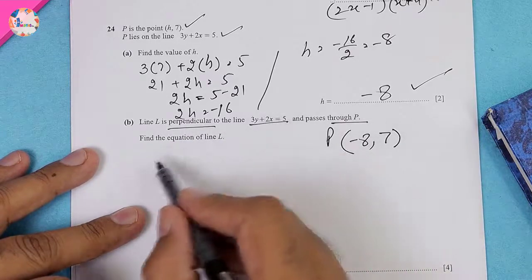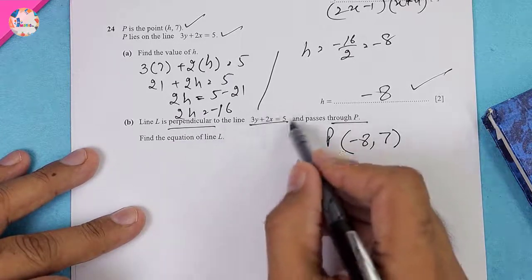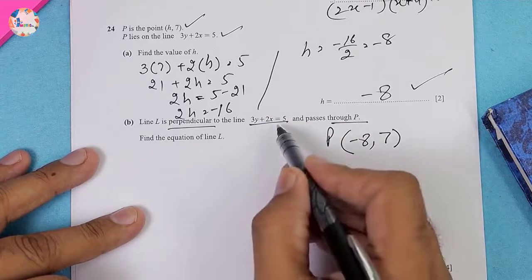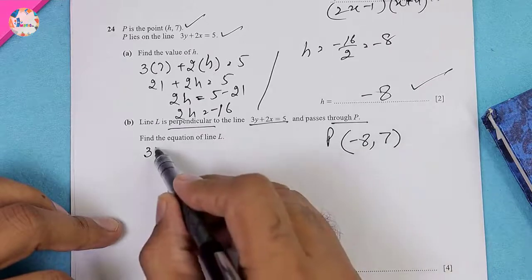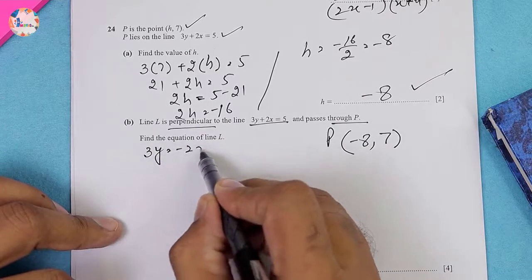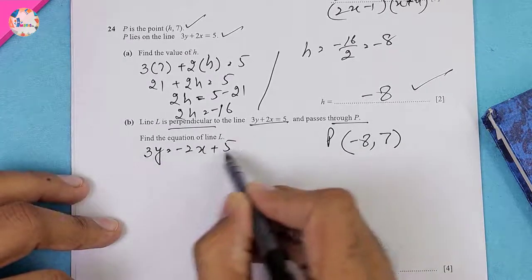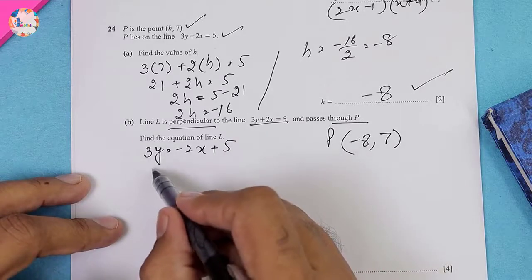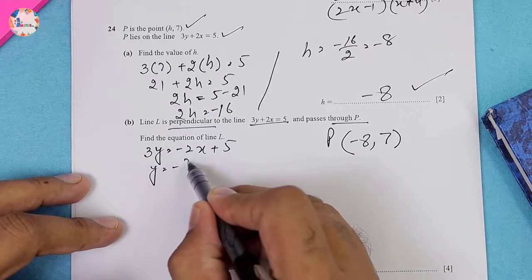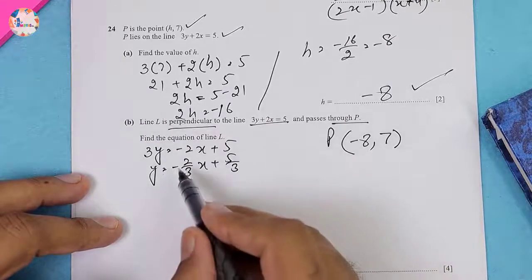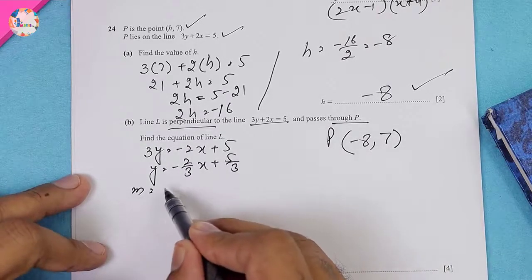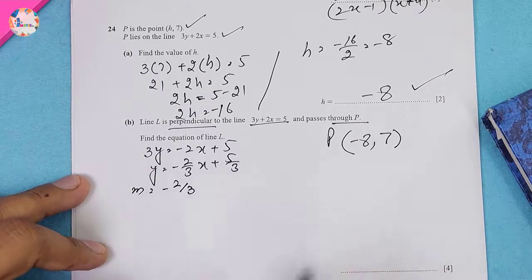So gradient of this line, first of all we will change this into y is equal to mx plus c format. So we can shift 2x to other side, so 3y is equal to minus 2x plus 5. Now we will get rid of this 3 as well, so y is equal to minus 2 by 3x plus 5 by 3, and now we can write gradient is equal to minus 2 over 3.